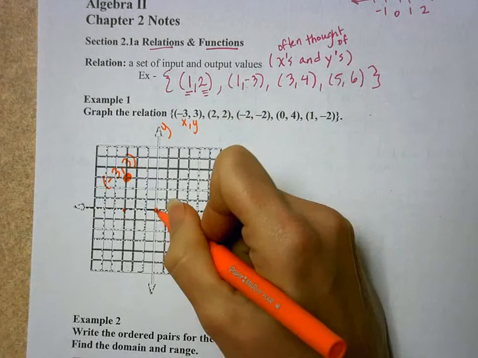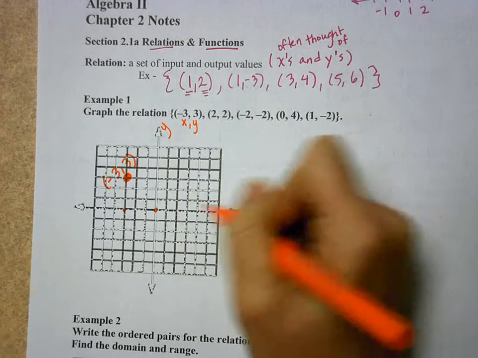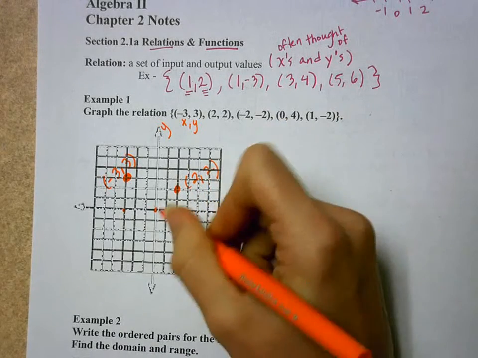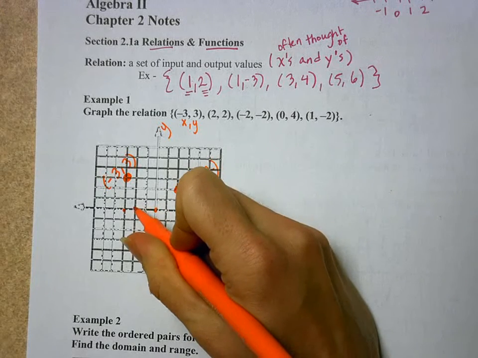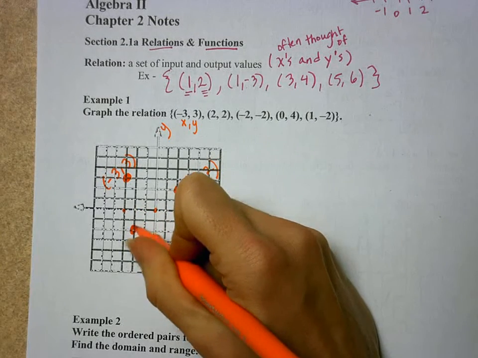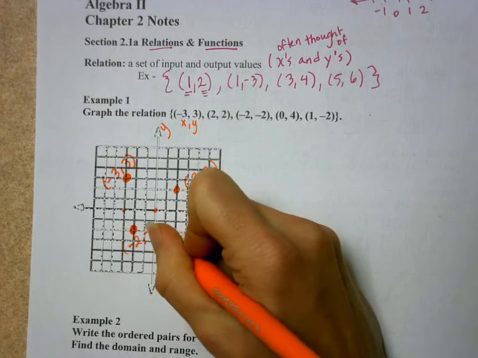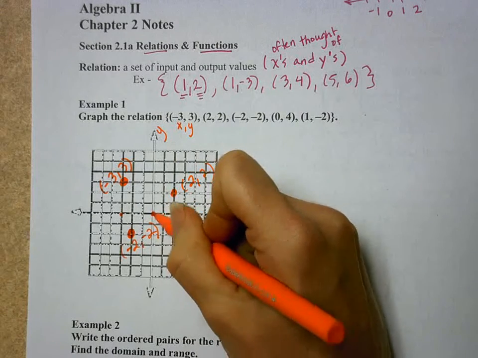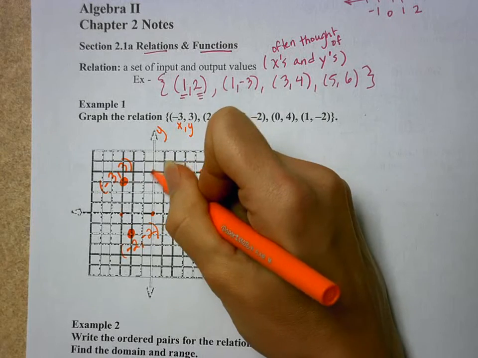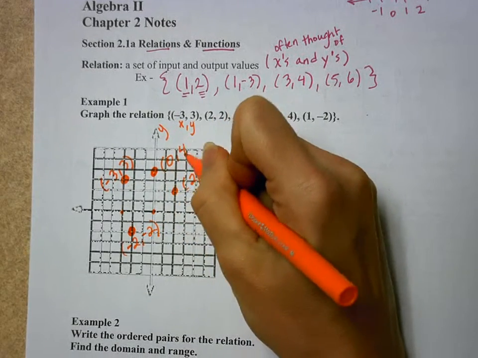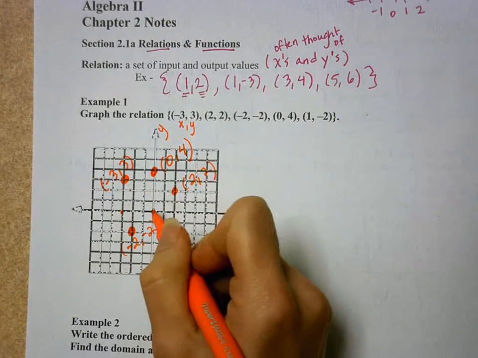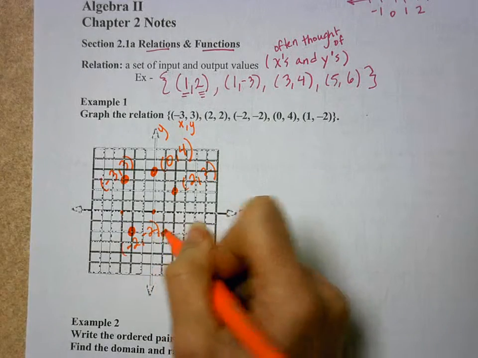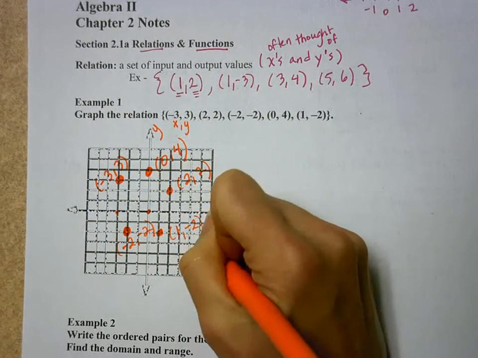Our next point would be 2, 2. So I'm going to go right 2 units from the origin on the x-axis, up 2 units. 2, 2. Negative 2, negative 2. So along the x-axis from 0, I'm going to go negative 2, then down along the y-axis to negative 2. So there's negative 2, negative 2. 0, 4: along the x-axis, I'm going to go 0, but along the y-axis, I'm going to go up 4. 1, 2, 3, 4. So there's the point 0, 4. And the last point, 1, negative 2. So from the origin, I go along the x-axis 1 and down on the y-axis to negative 2. So here is 1, negative 2.